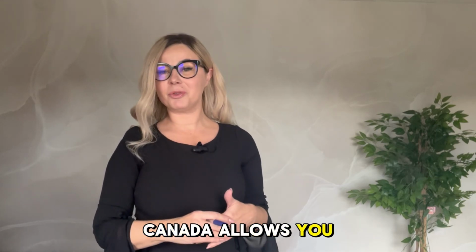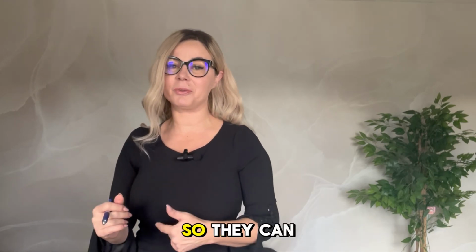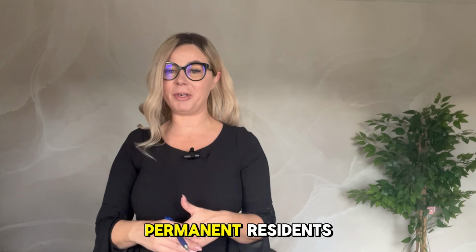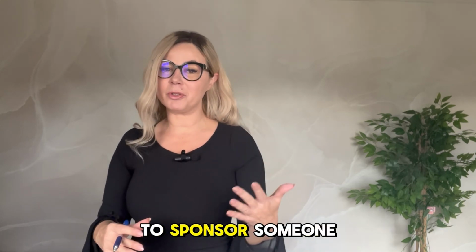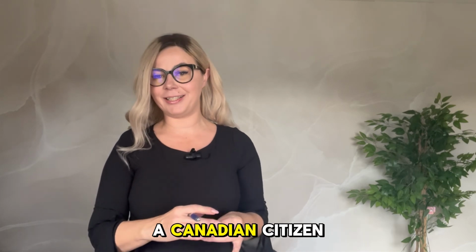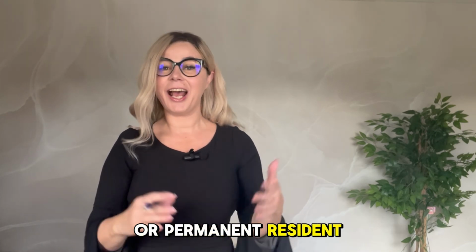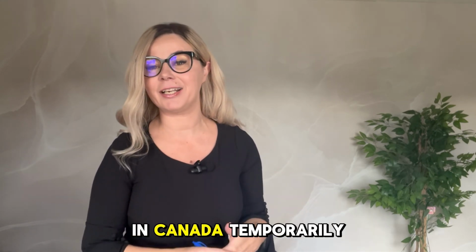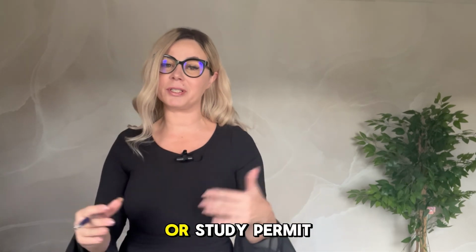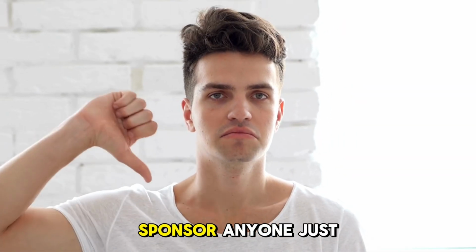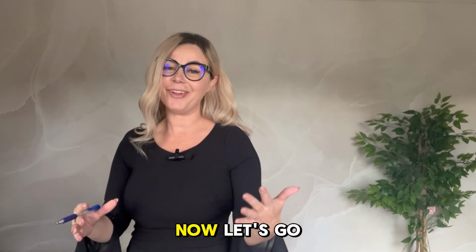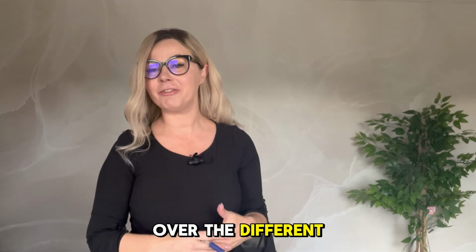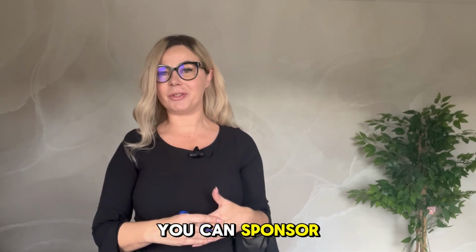Canada allows you to sponsor certain relatives so they can be here as permanent residents. To sponsor someone, you must be a Canadian citizen or permanent resident. Unfortunately, if you are in Canada temporarily on a work or study permit, you can't sponsor anyone just yet. Now, let's go over the different family members you can sponsor.